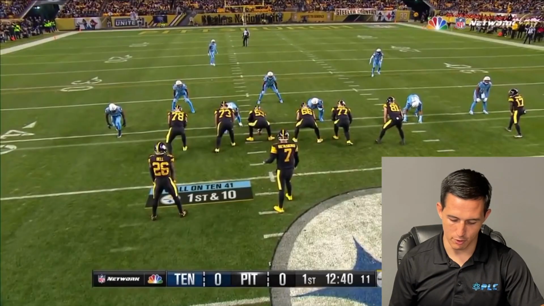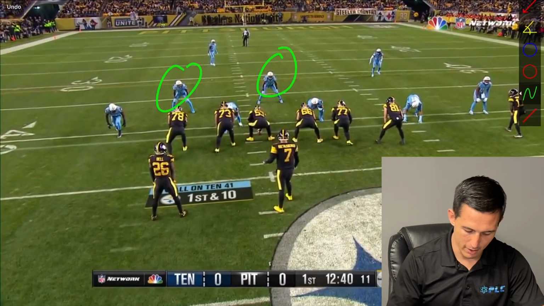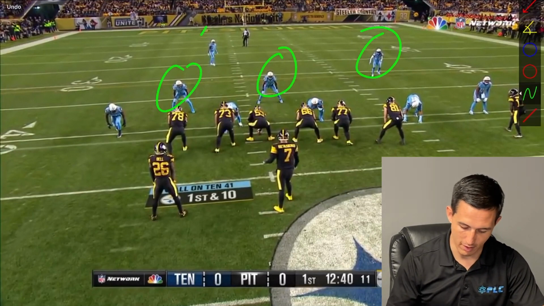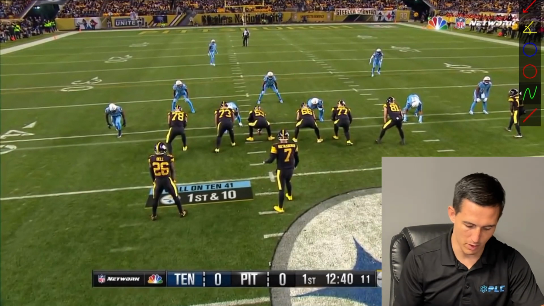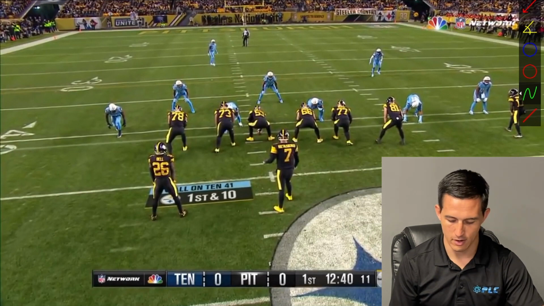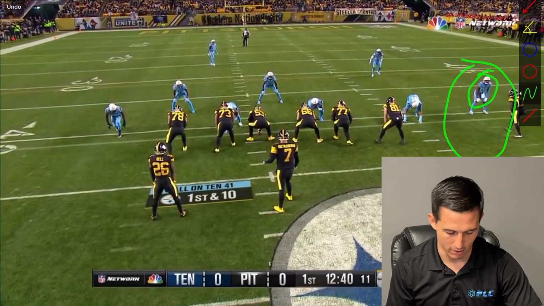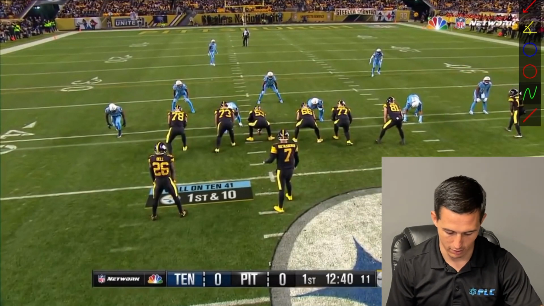So the first thing when it comes to identifying the defense, which we want to look for is, where are the linebackers, right? And then where are the safeties? By being able to identify that, it gives us a great understanding for exactly who has who. Having a slot, and this would even be considered a linebacker in this case, it's just a nickel situation.